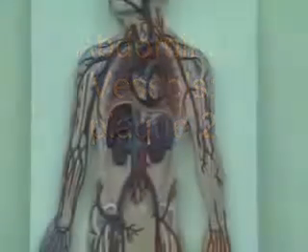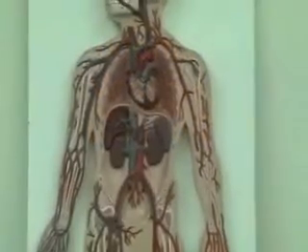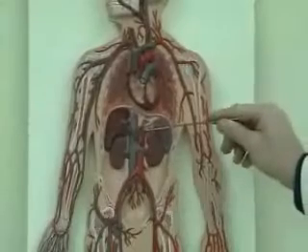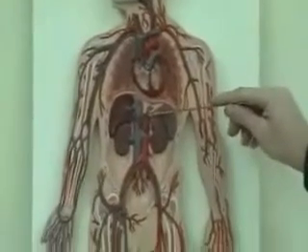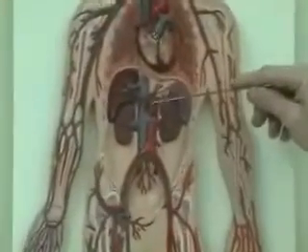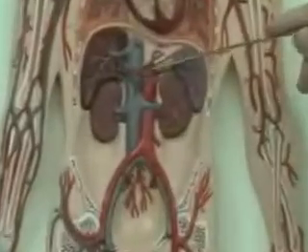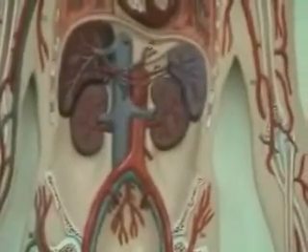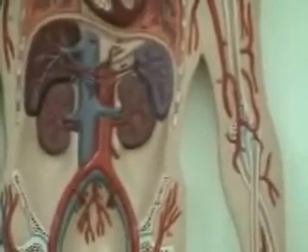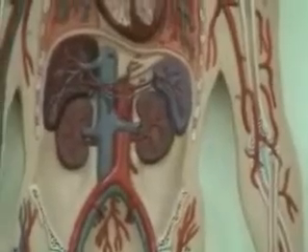Let's move into the abdomen for the vessels. And again, following arteries, we already know that we have the abdominal aorta, which came through the diaphragm at the T12 vertebral level. And at T12, that abdominal aorta sends out a series of branches.